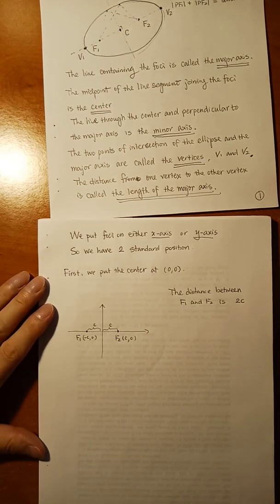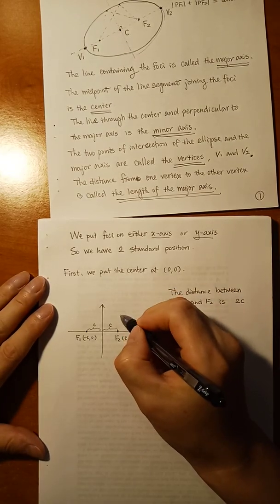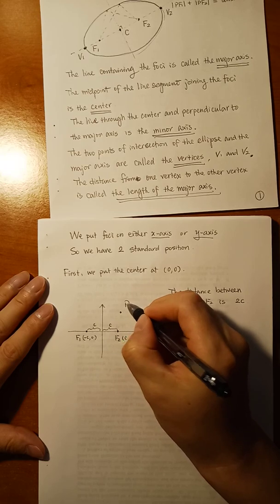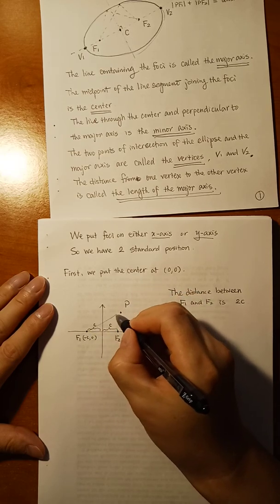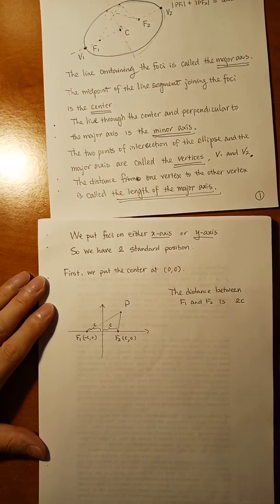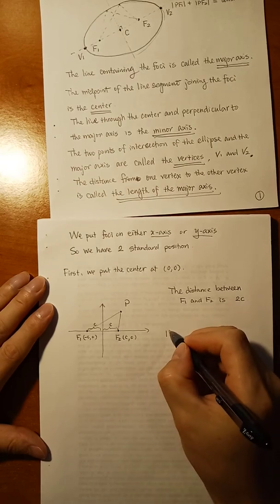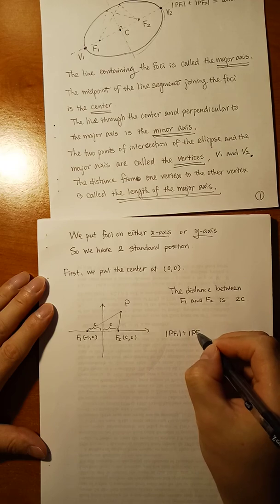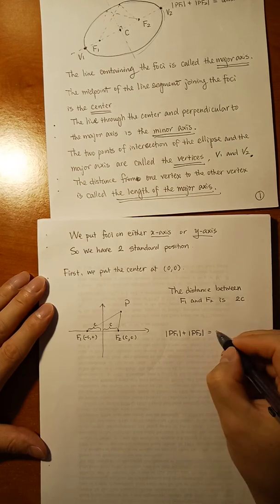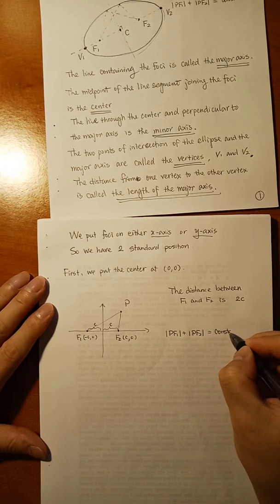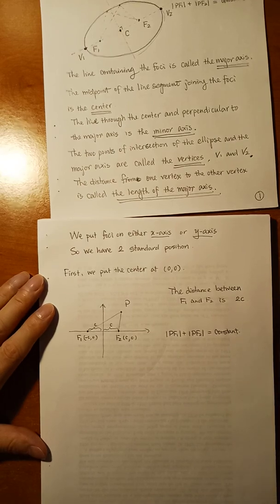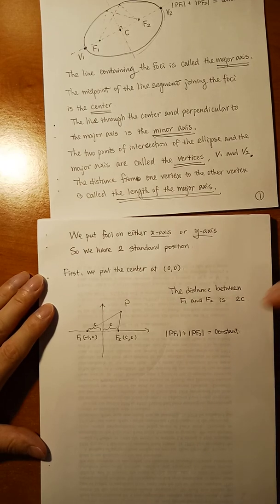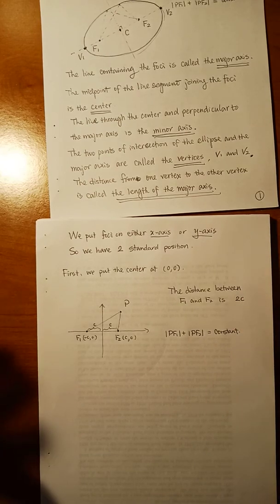And the second, we're going to have a point P so that the distance PF1 plus the distance PF2 is a constant. What is a constant? We can put it as whatever letter we want.